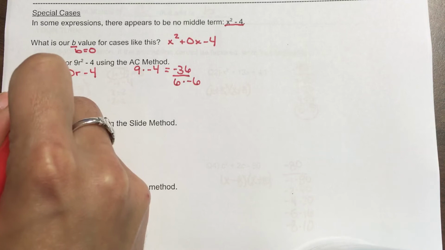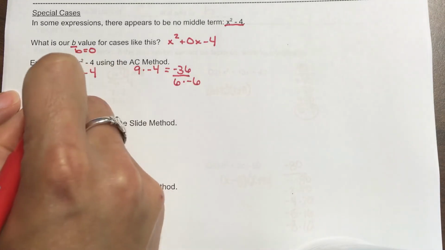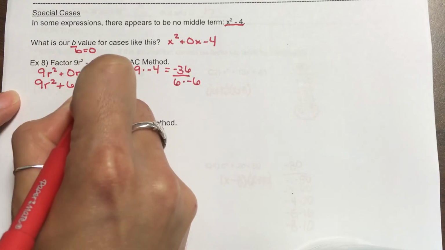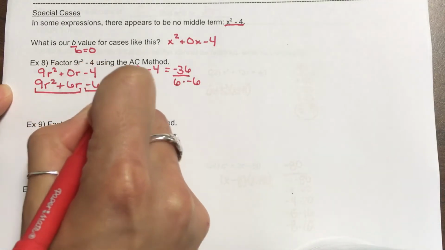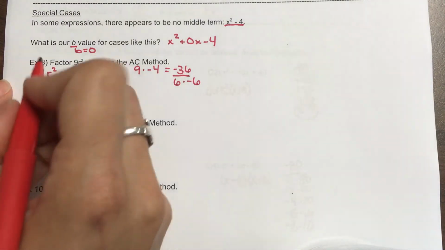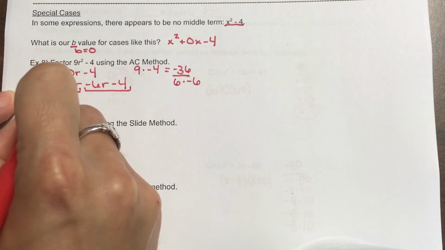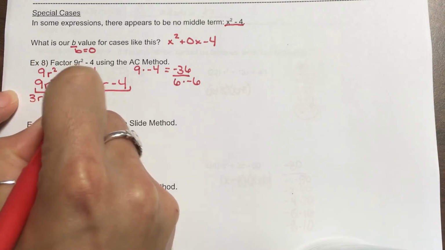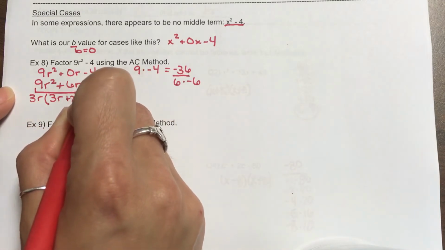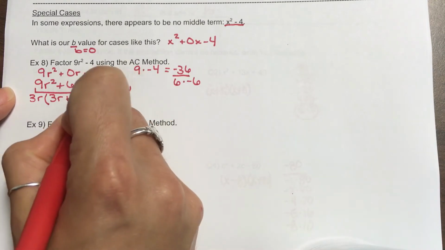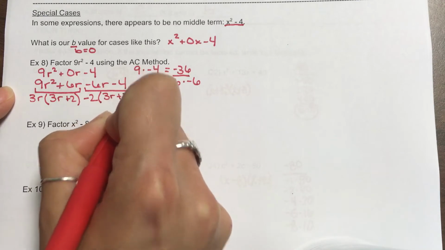So we would have 9r squared, remember AC method, we replace this middle term by splitting it up, plus 6r minus 6r minus 4. And then we factor by grouping, so split our problem up into our 2 groups here. My GCF for this first group would be 3r. That would leave me with 3r plus 2. For the second group, 2 is a GCF for 6 and 4, and since they're both negative, I'm going to pull out a negative 2, and that would leave me with 3r plus 2.